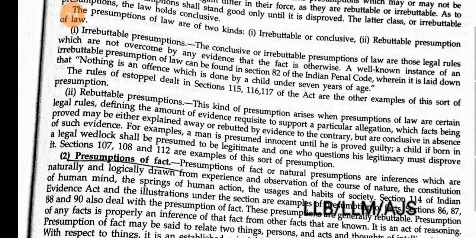Conclusive, as we know, means final. Irrebuttable presumptions of law are those legal rules which are not overcome by any evidence that the fact is otherwise. A well-known instance of an irrebuttable presumption of law can be found in Section 82 of the Indian Penal Code. This is the best example because we have all read it in the IPC and it is very easy. It lays down that nothing is an offence which is done by a child under 7 years of age. So it is a presumption that cannot be rebutted, because the child is under 7 years, and it is presumed that the child is of immature understanding.